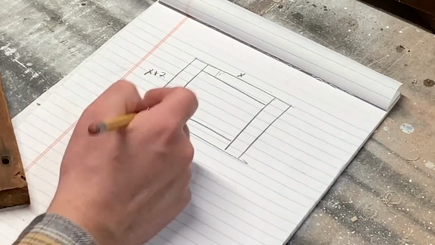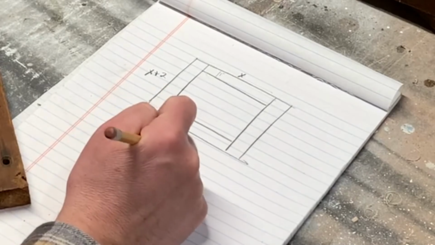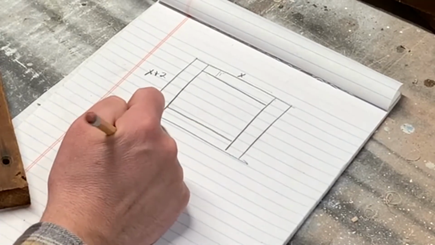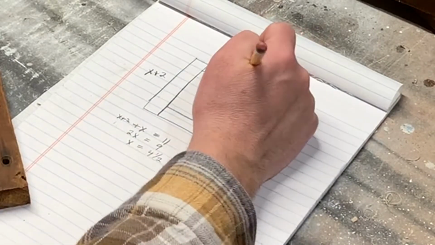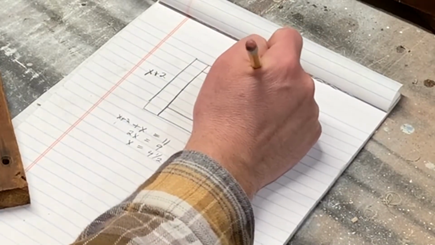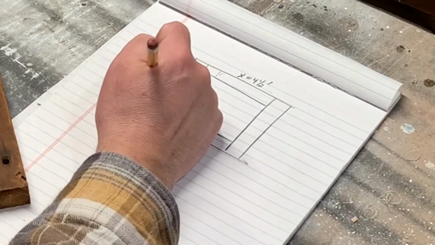So taking out the 2 on both sides, that would mean that 2x is equal to 9, making x 4.5 inches. So if x is 4.5 inches, then x plus 2 would be 6.5 inches.